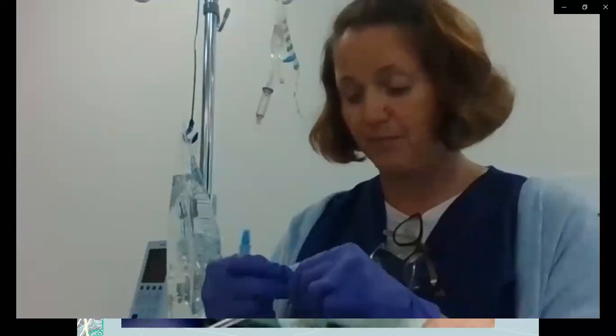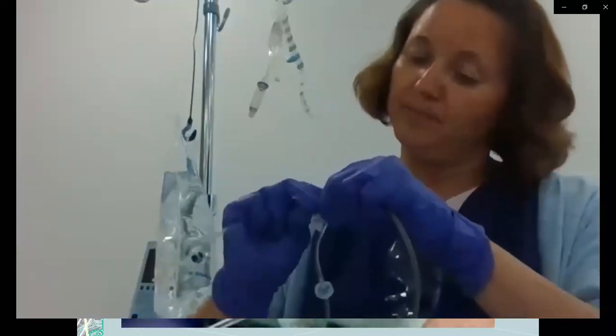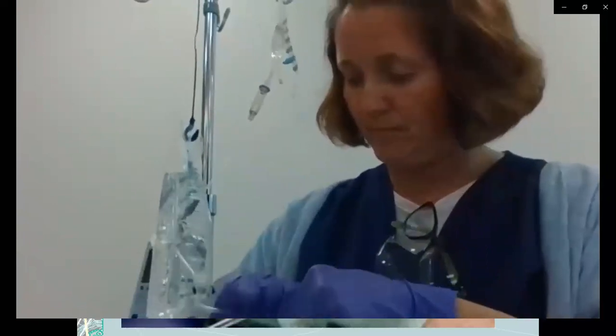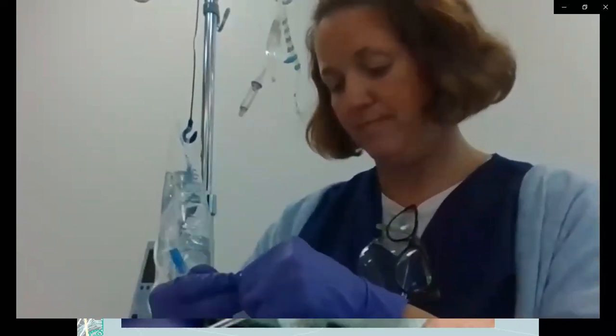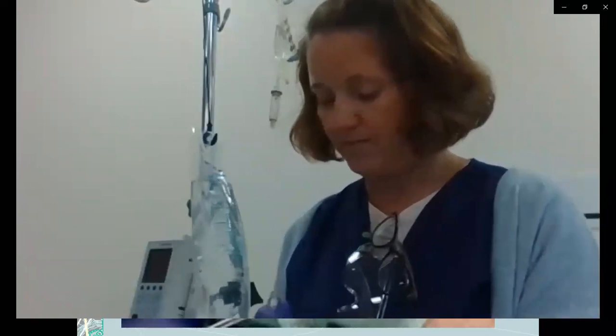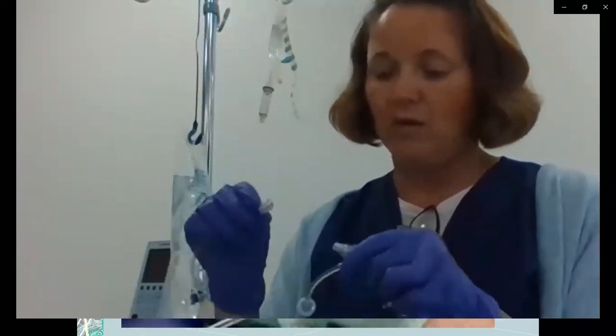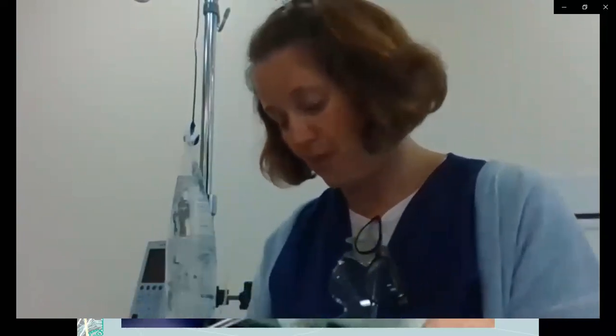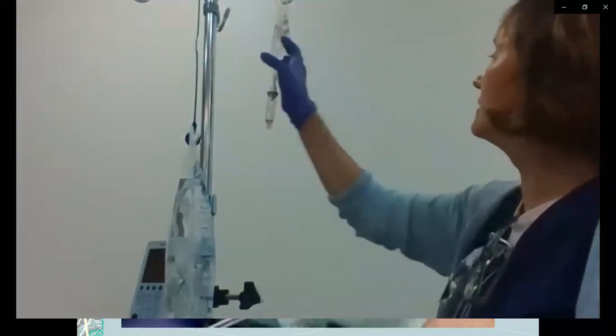We're going to scrub our hub. Aseptically connect these lines. All right. So we are now going to backflush this line.